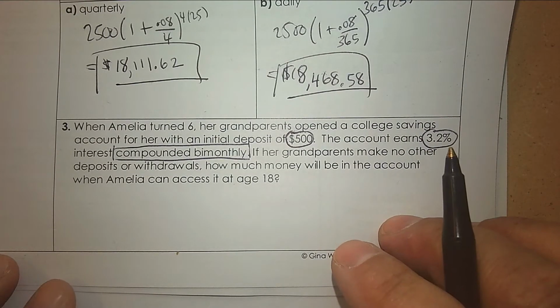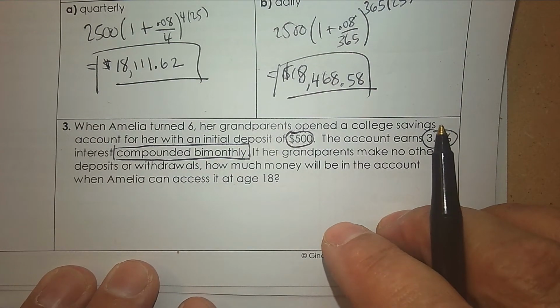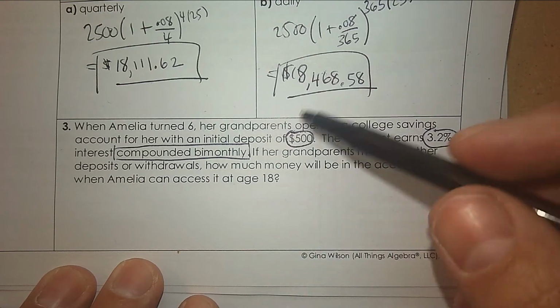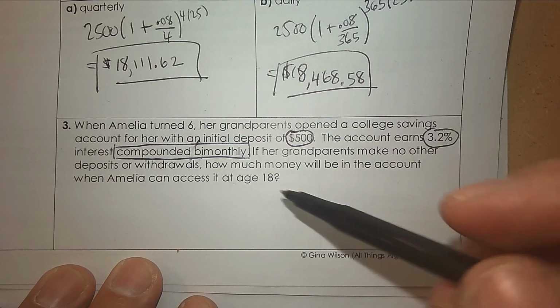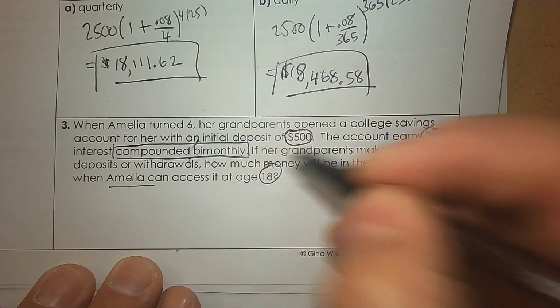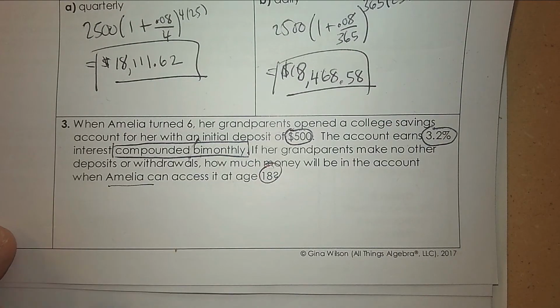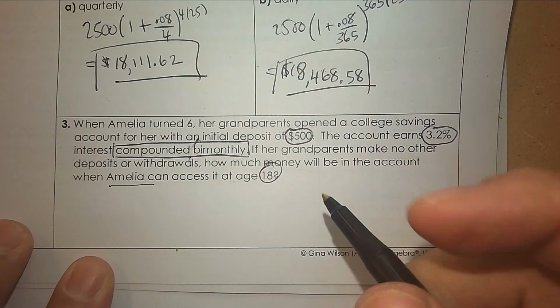Like semi-annually, twice a year. Bi-monthly means twice a month. Like, bi means 2. So if her grandparents make no other deposits or withdrawals, how much money will be in the account when Amelia reaches 18? All right, you set it up, and then I'll set it up. You want this to be like $50,000, but it won't. It'll be enough for like 3 textbooks for Amelia.